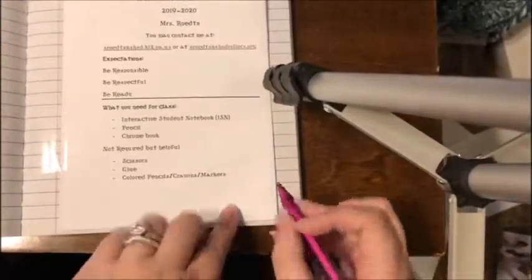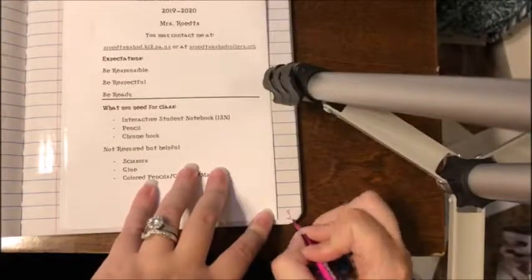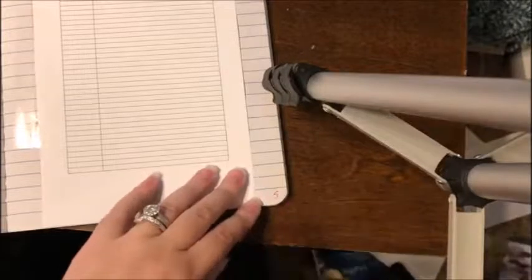Then the page with your expectations on it is 3, bottom outside corner. Then your table of contents is 4 and 5, and so on. You want to label until you get to the back of your book. It should be roughly around 200 pages.